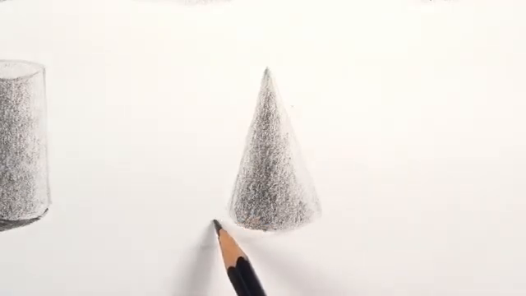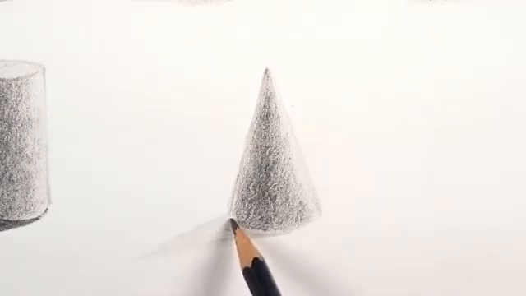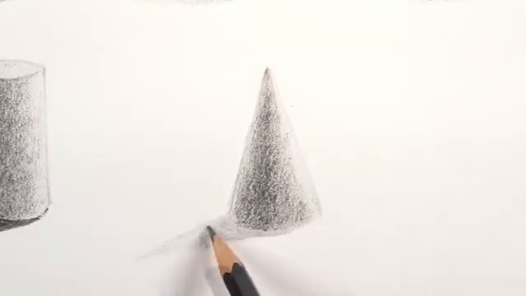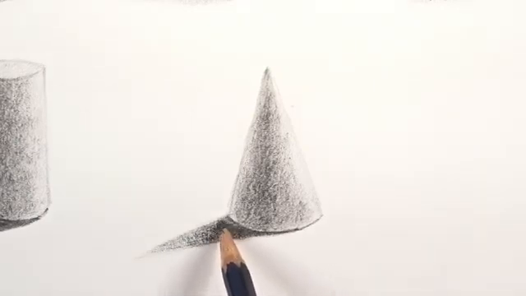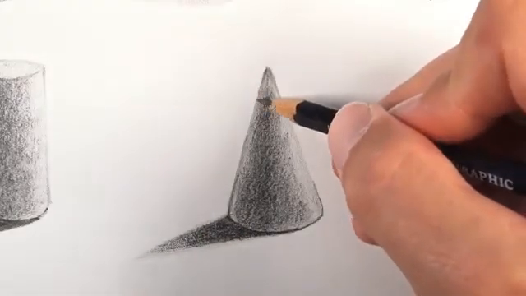And again, we'll add an area of cast shadow right behind the cone, and of course this should mimic the form of the cone, so it will be triangular in shape. Progressively, we'll get darker with our applications of value, extending the value range and making the contrast a bit stronger. And again, we can go back with the H pencil and smooth out some of the texture that's left by the softer graphite.